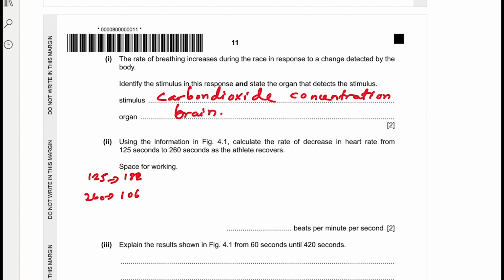So when we work this out in our calculator, we find it to be almost 0.53. Yes, so that is in beats per minute.